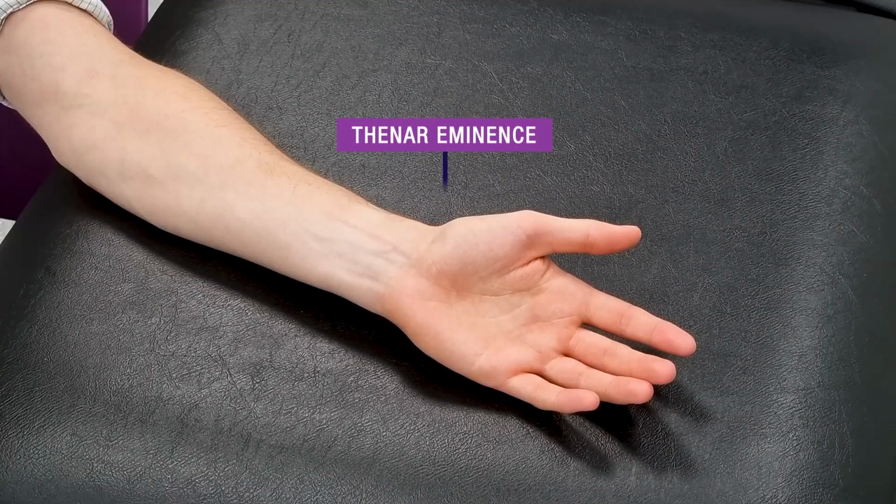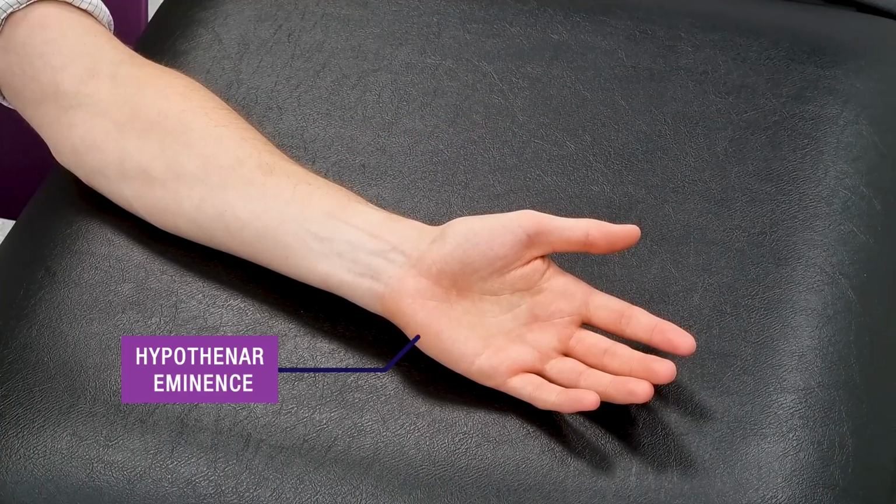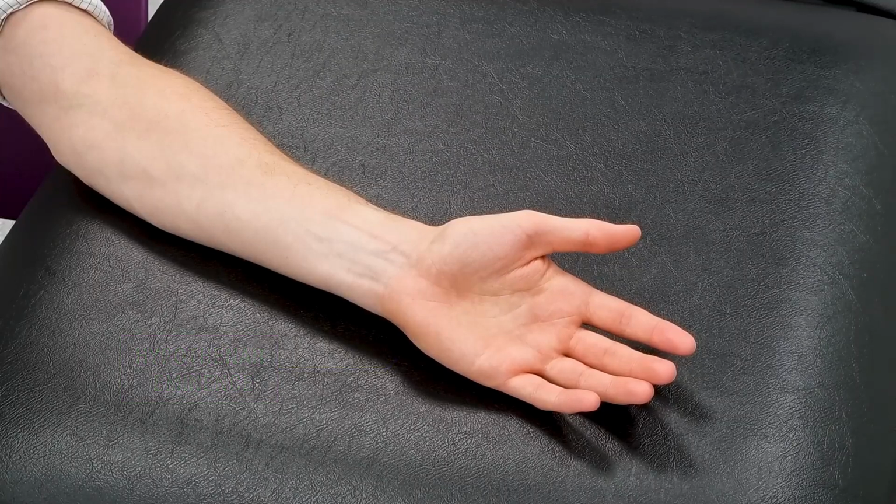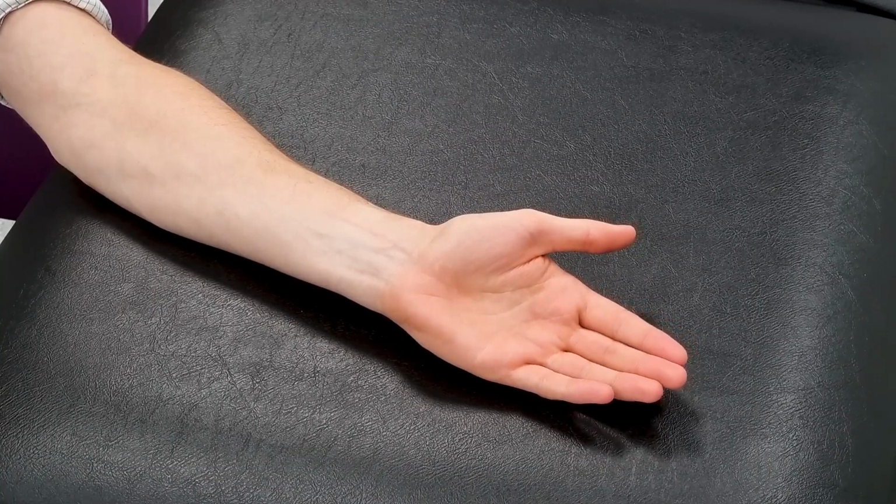There are two prominences on the palmar surface of the hand formed by muscles. The thenar eminence, at the base of the thumb, is formed by the abductor pollicis brevis, flexor pollicis brevis and opponens pollicis. The hypothenar eminence is formed by the muscle bulk of abductor digiti minimi, flexor digiti minimi brevis and opponens digiti minimi. Distal to these, in the centre of the palm, you should be able to palpate the flexor tendons which travel towards the fingers. These are easier to palpate with the MCP joints flexed.